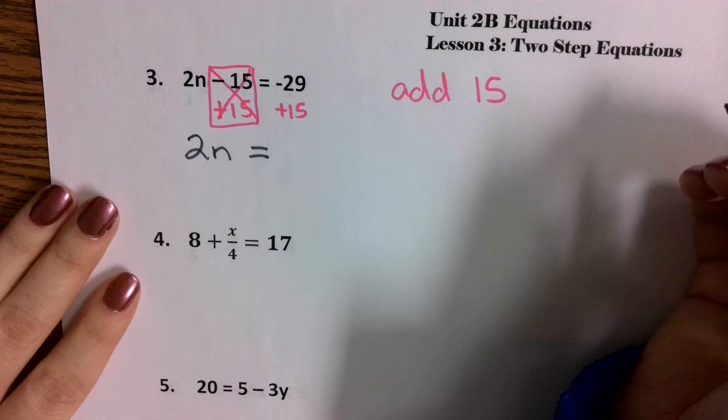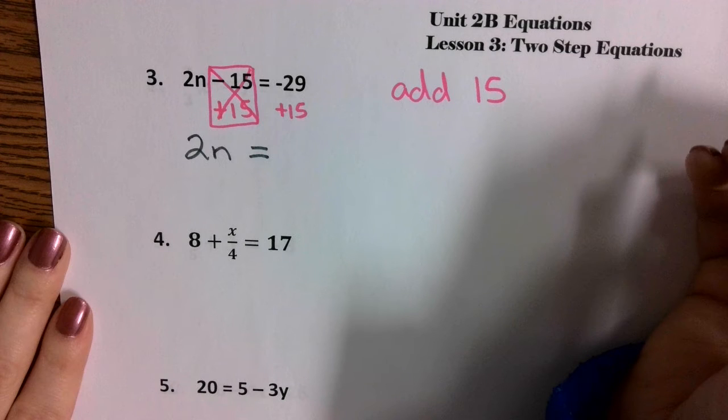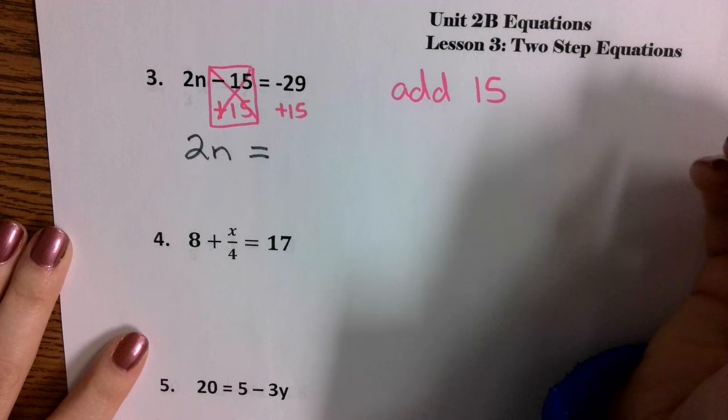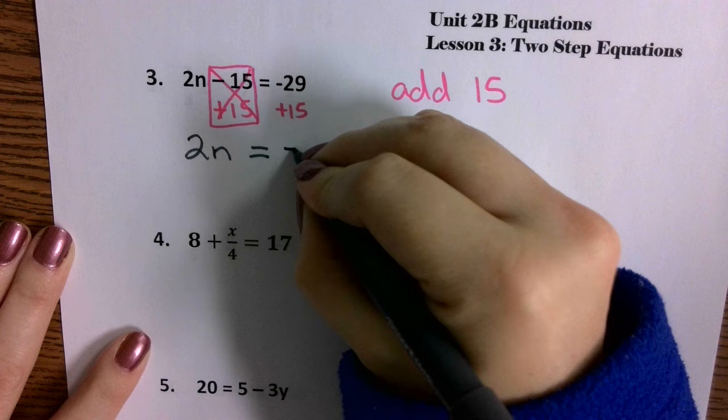Everyone should be doing this in their calculator. You're going to have to do this on your own eventually. Negative 29 plus 15. Negative 14. Thank you.